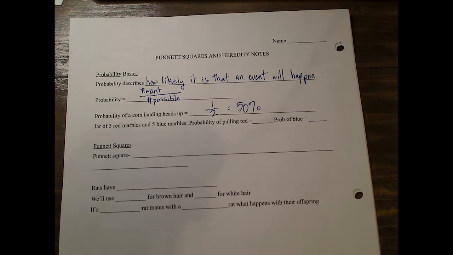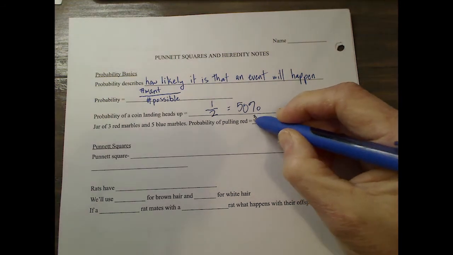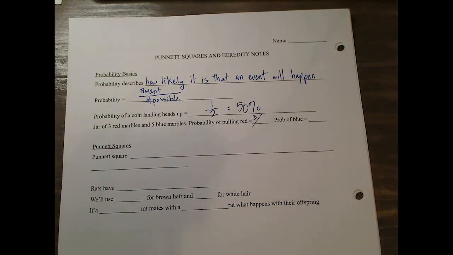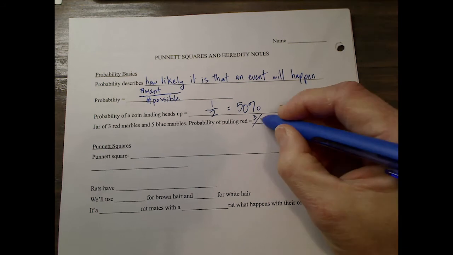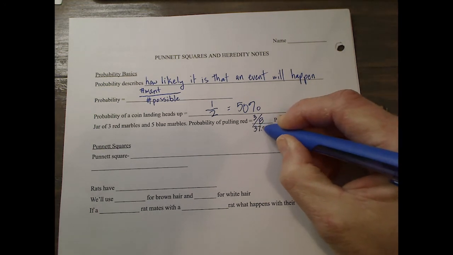All right, let's say I have a jar of 3 red marbles and 5 blue marbles. And I'm going to reach in and pull out a marble. The probability that that is going to be a red marble, well, how many red marbles are there? There are 3. How many total possible marbles can I pull? There are 8. So 3 out of 8 gives me 37.5%.